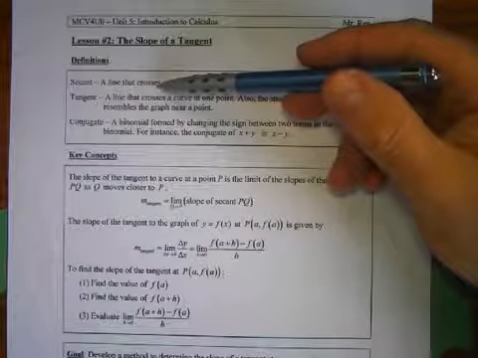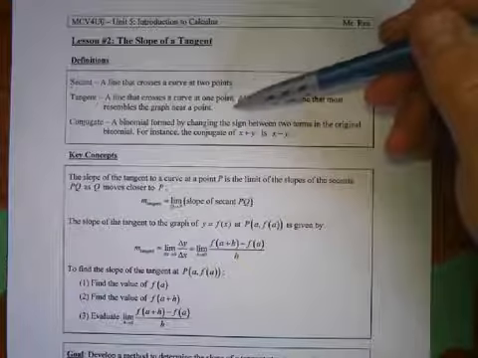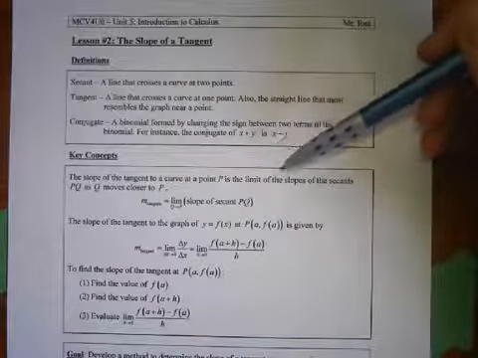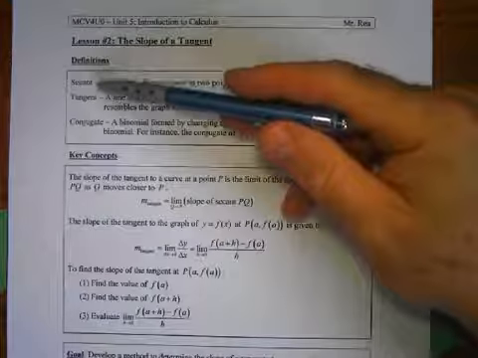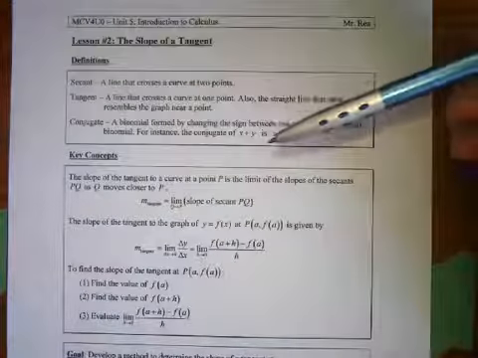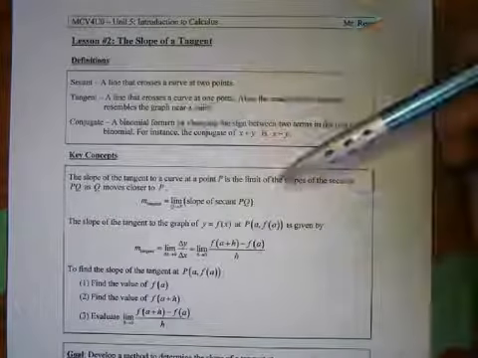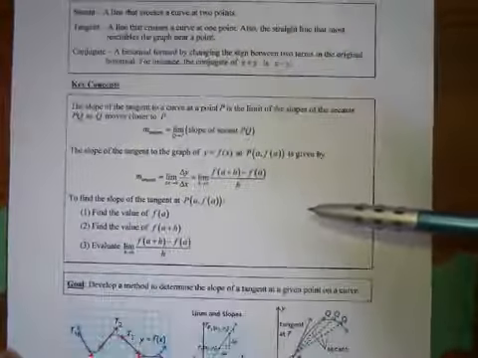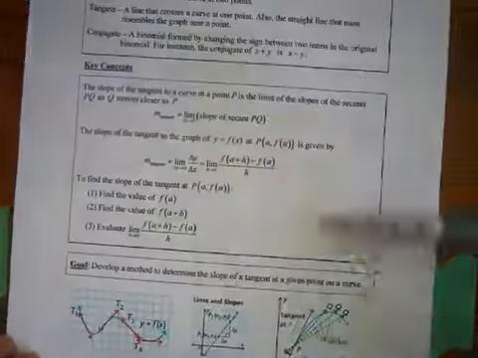This is a line that crosses a curve at two points. We'll be talking about both of these in this lesson, so make sure you understand: secant crosses twice, tangent crosses once. Now the conjugate, we just did that, so that should be relatively recent for you to remember.